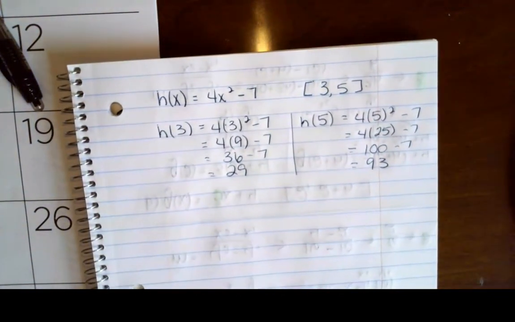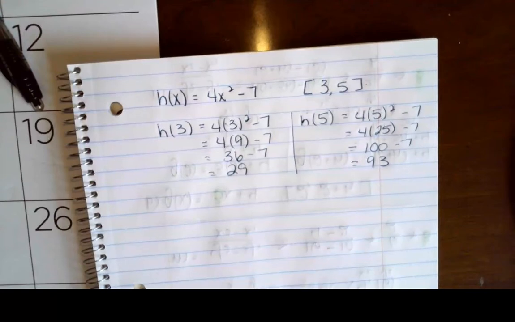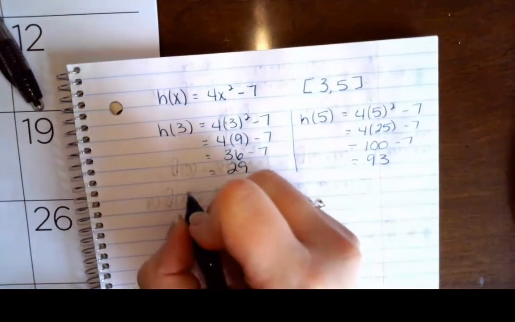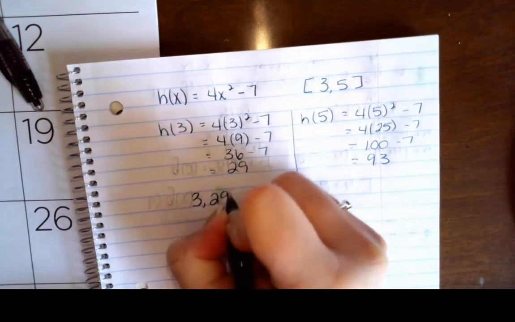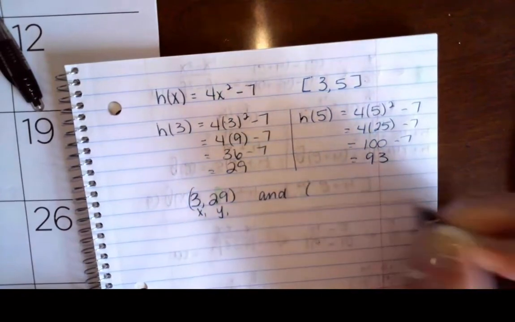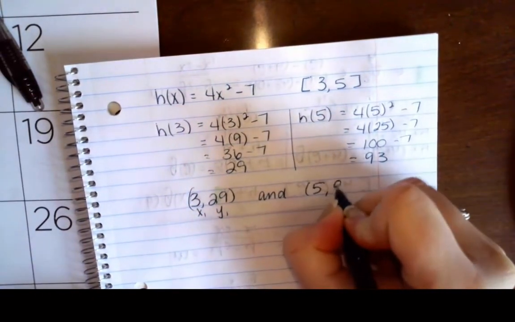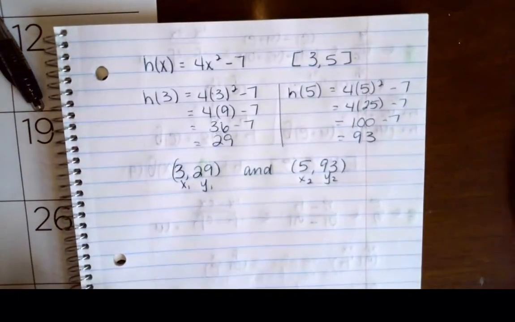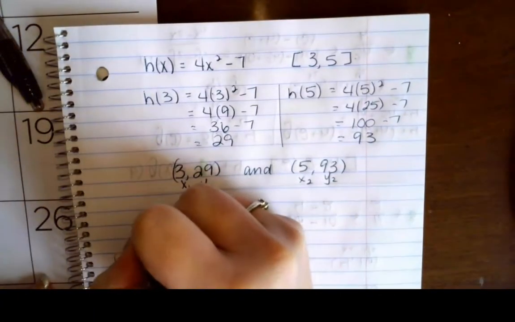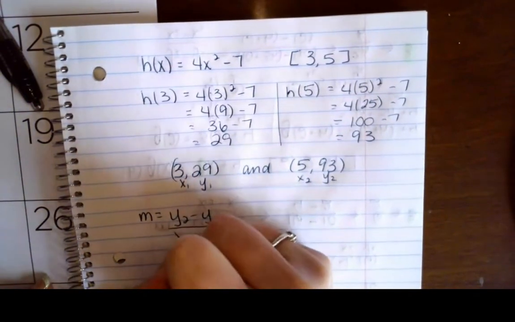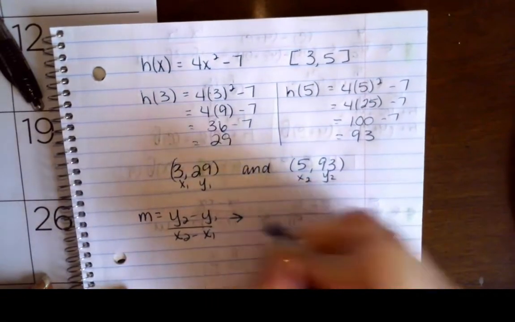So we're estimating here. We're not going to find the perfect value for slope, but we're going to estimate on this interval. So my point at 3 produced a 29. That's the first point I wrote. And then my second point was 5, which produced a 93. So I have x2, y2. And now I can go straight back in and find my formula, which is y2 minus y1 over x2 minus x1.